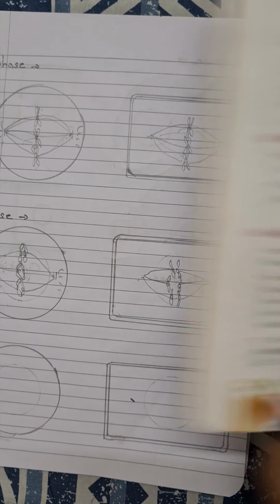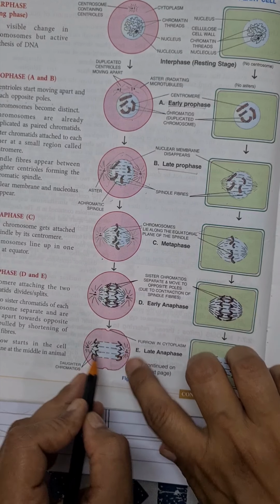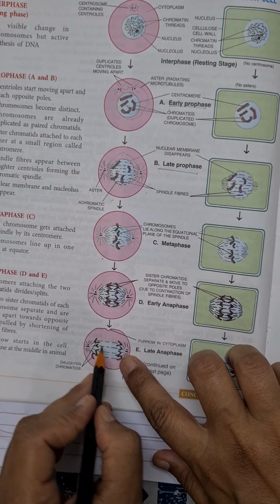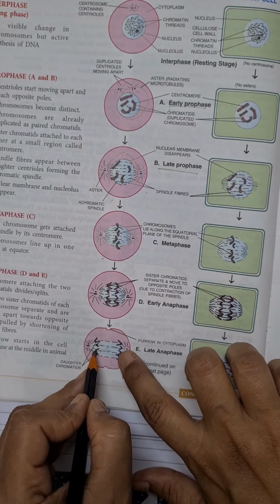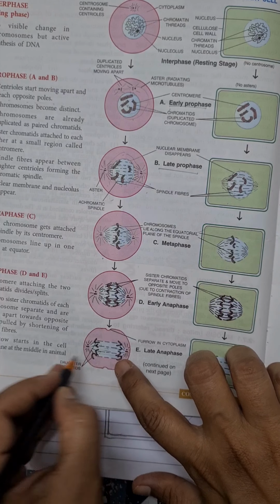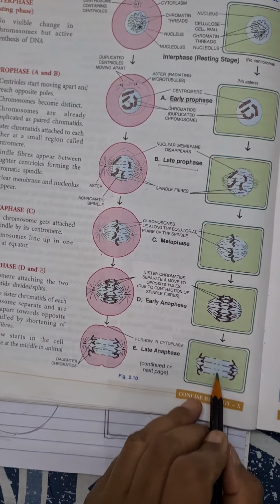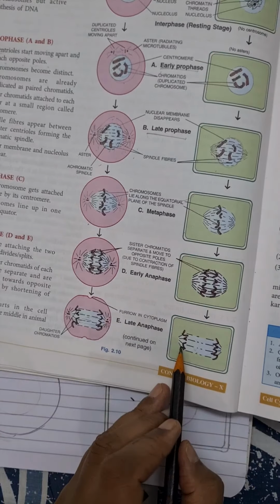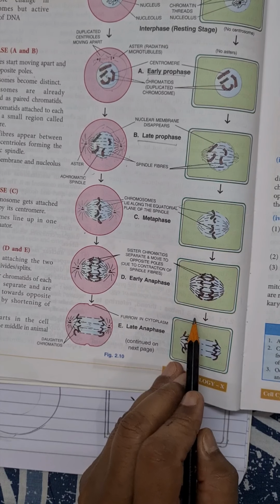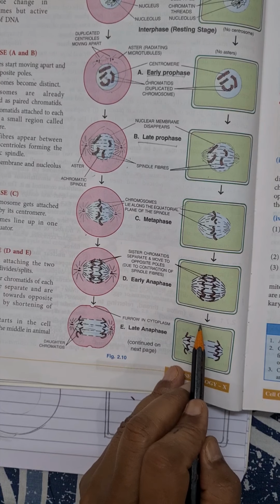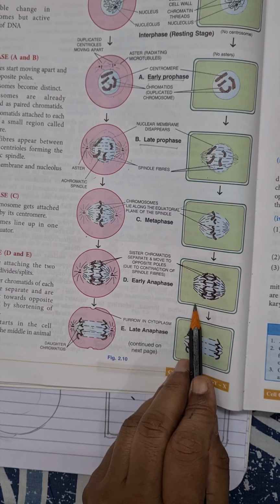At the end of Anaphase, these sister chromatids, after separation, are moving towards the poles, and they are nearer to the poles. Same in the plant cell also. The centromere attaching the two chromatids divides or splits. Two sister chromatids of each chromosome separate and are drawn apart from each other. They are pulled towards the opposite poles of the cell.